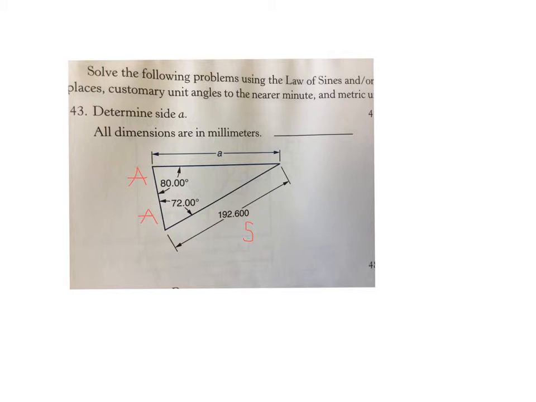And so angle, angle, side is a situation where we can use the law of sines. I want to solve for a side, and that side that I want to solve for is side A. So I'm going to need to take side A and put it over the sine of angle A, which has to be the angle that is opposite it, which is 72 degrees.